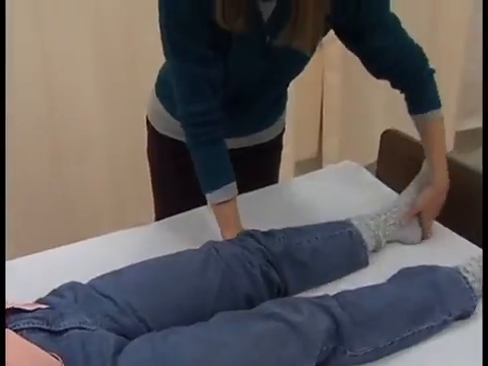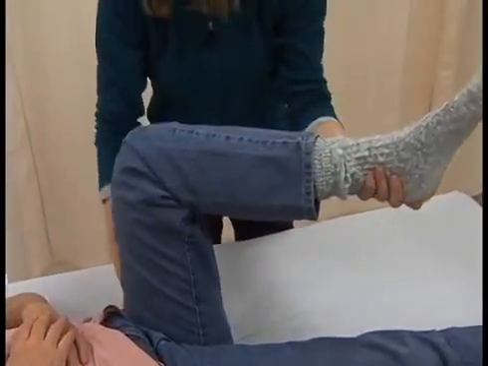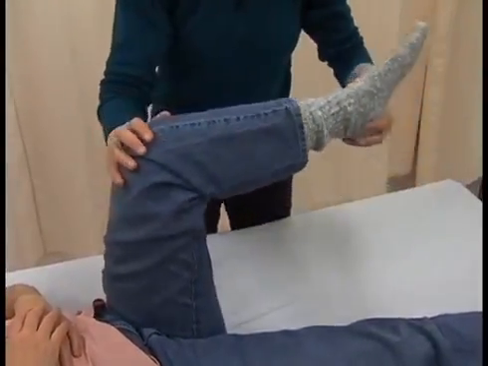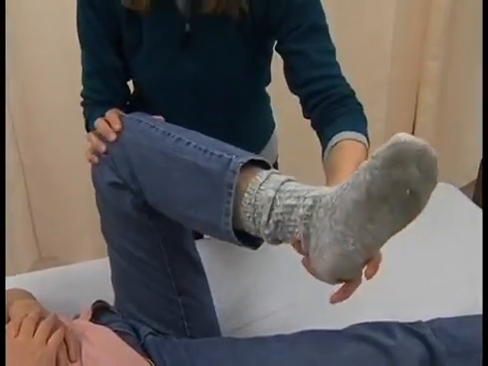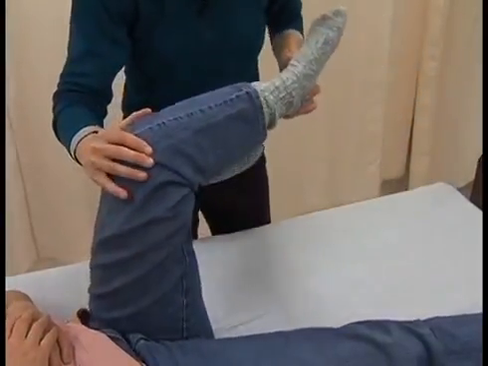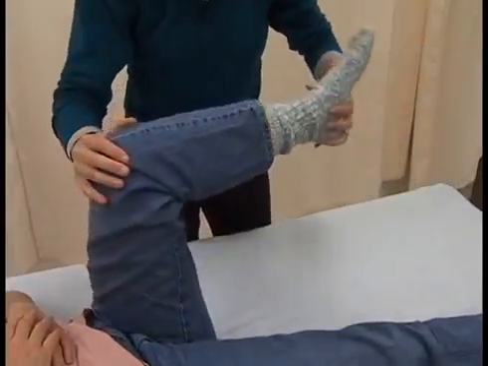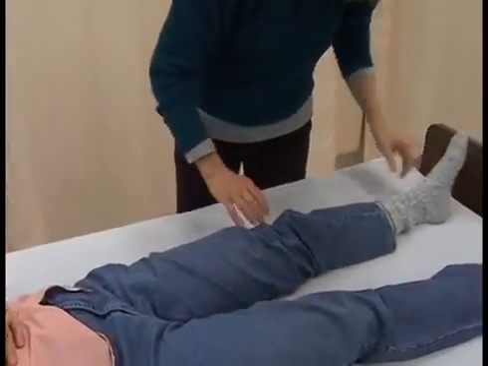The next is internal and external rotation. You can bring the leg up into a 90-degree angle at the knee and the hip, and you can go external rotation, internal rotation. If there are precautions to not flex the hip, you can also do that with the legs straight.